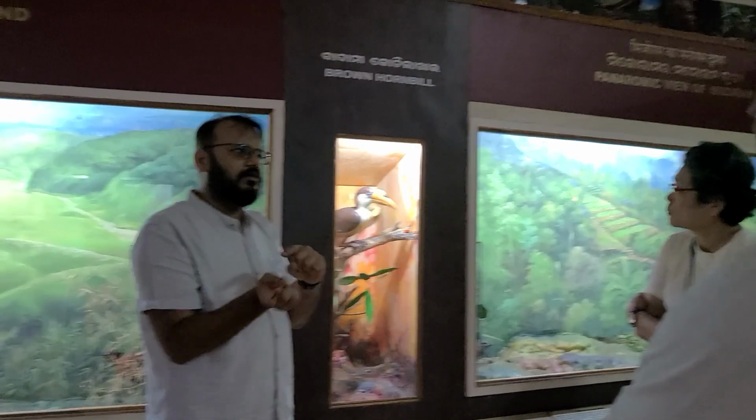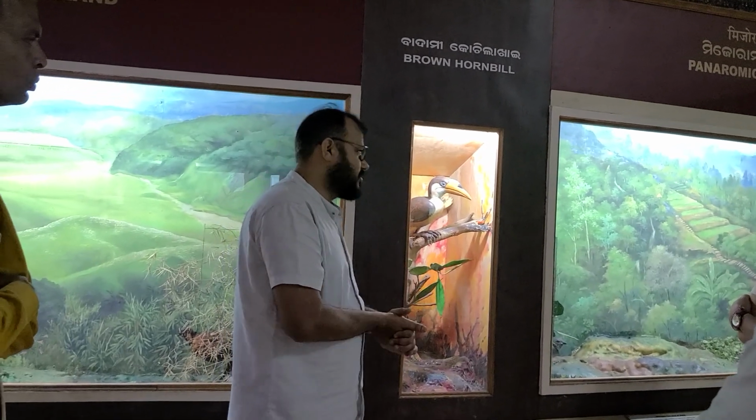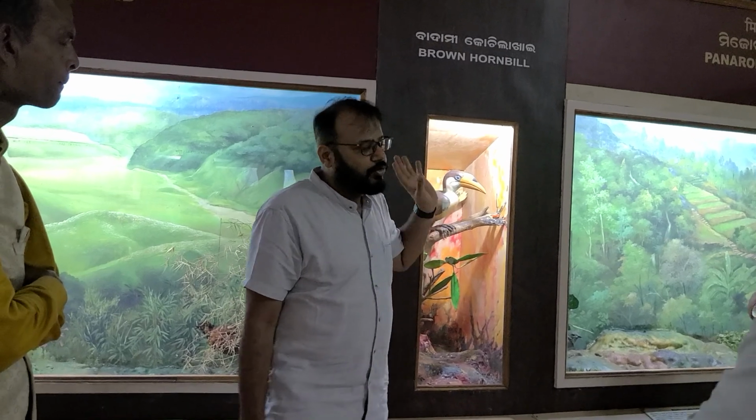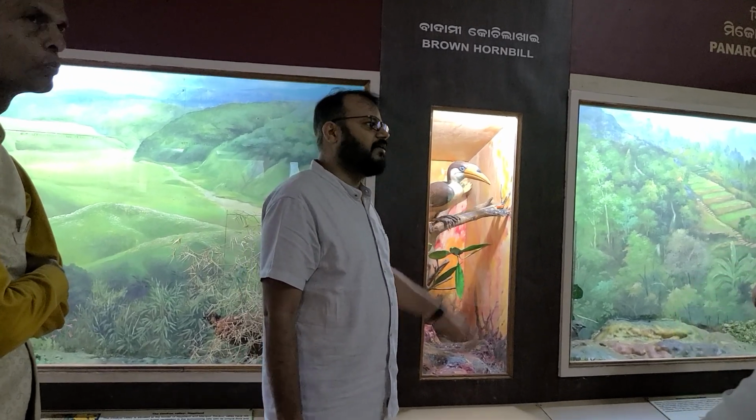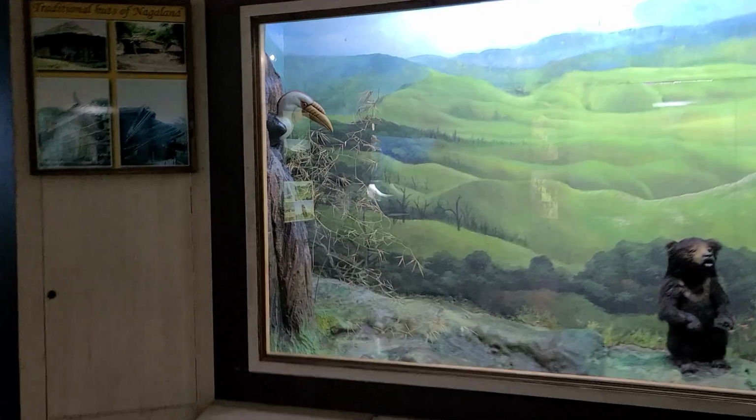So this is a very important aspect of the parenting in the birds, and the hornbills are one of the very best parents in the birds diversity. Now, the fruit is poisonous. Mostly the fruits are poisonous.